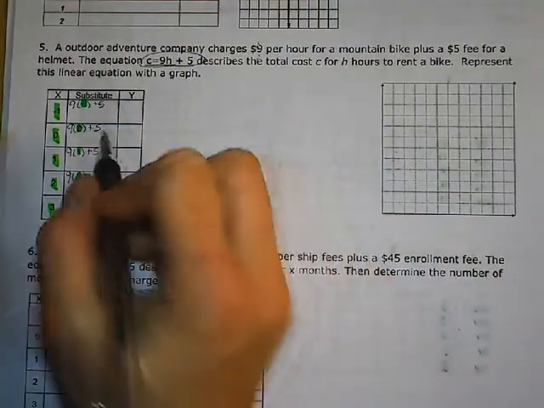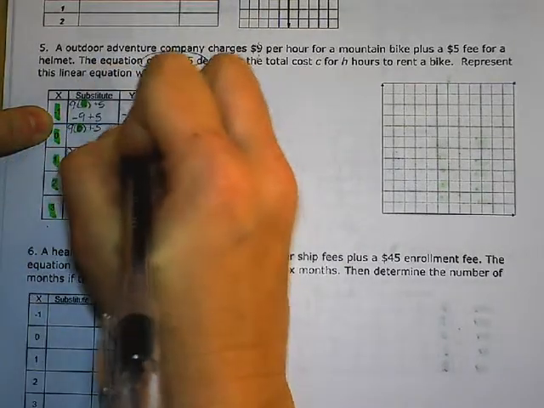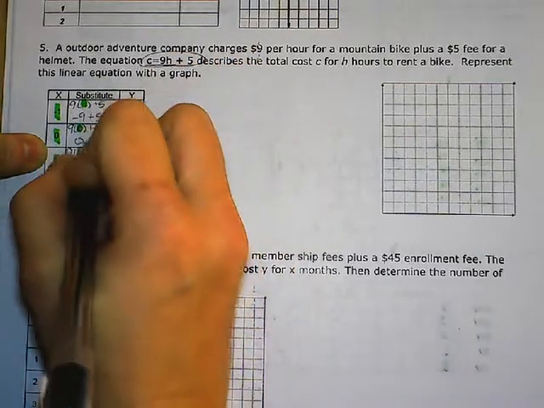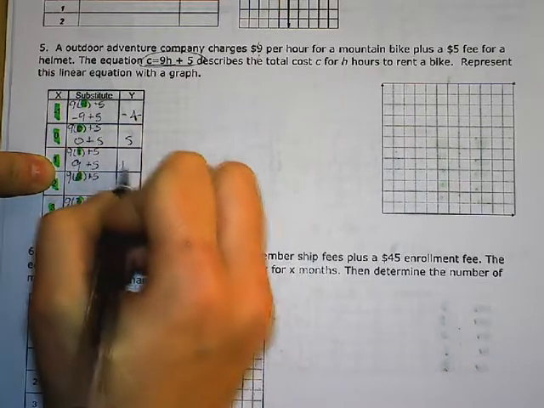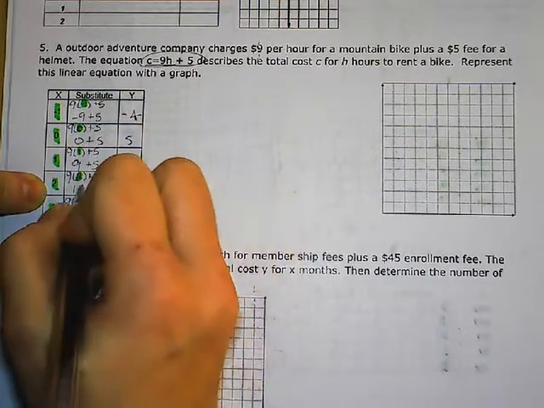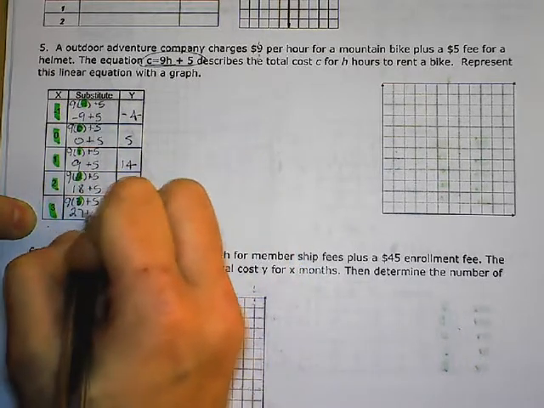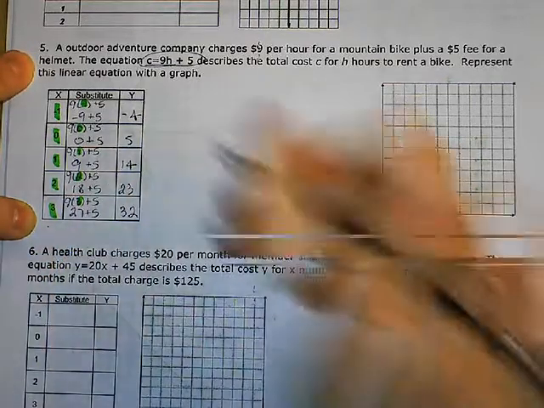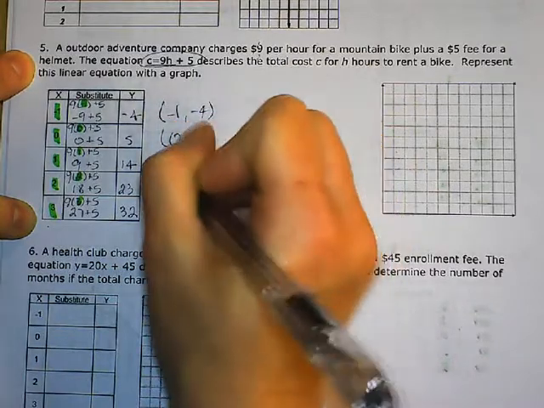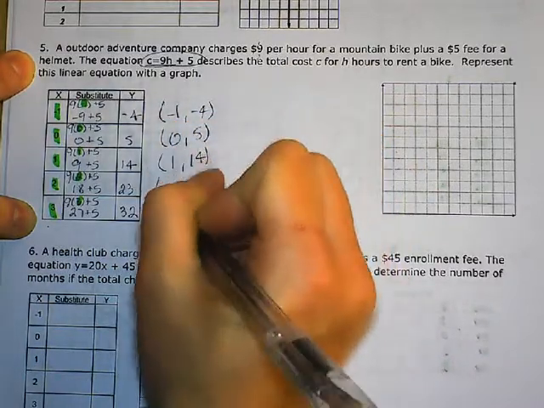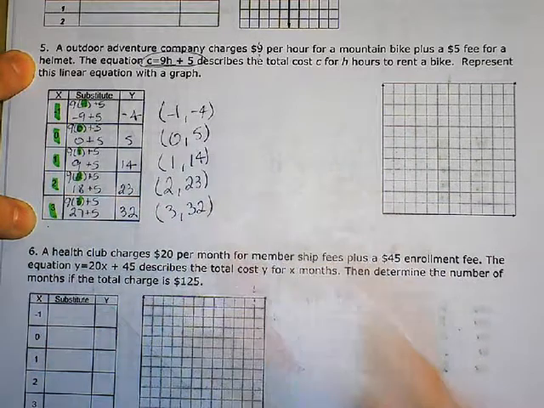that they have given. 9 times negative 1 is negative 9 plus 5, that is negative 4. 9 times 0 is 0 plus 5, that is 5. 9 times 1 is 9 plus 5 is 14. 9 times 2 is 18 plus 5, 23. 9 times 3 is 27 plus 5 is 32. The coordinates are negative 1, negative 4; 0, 5; 1, 14; 2, 23; and 3, 32.